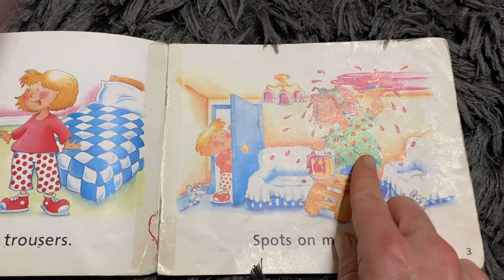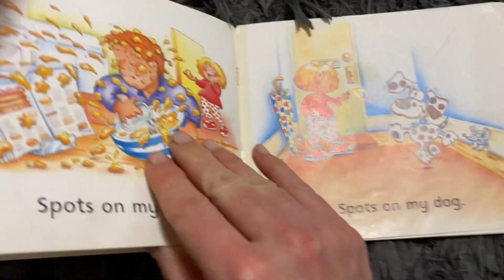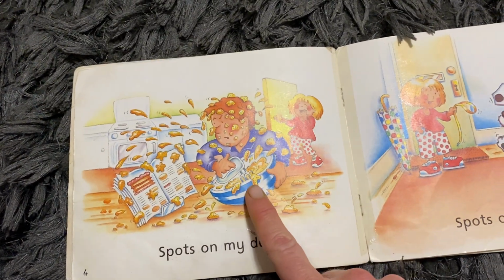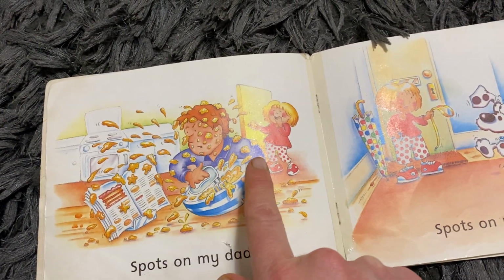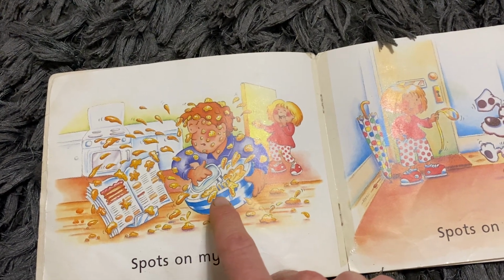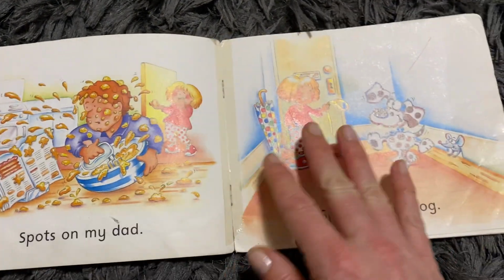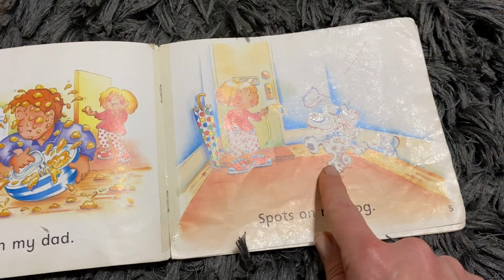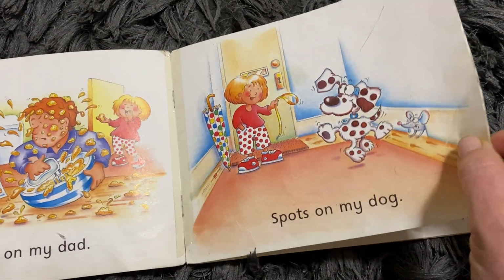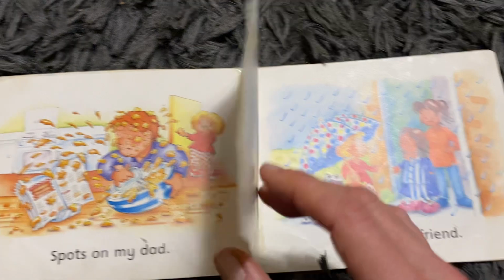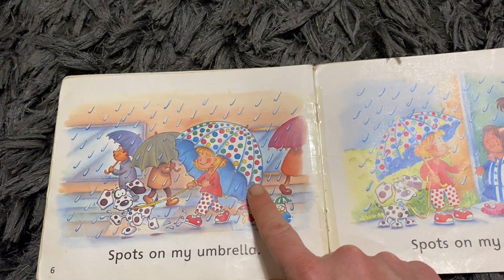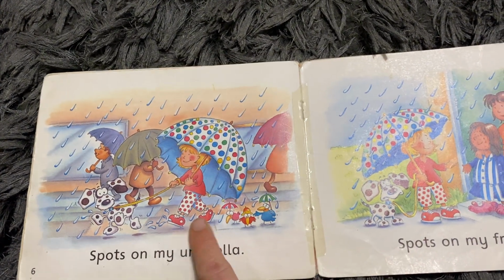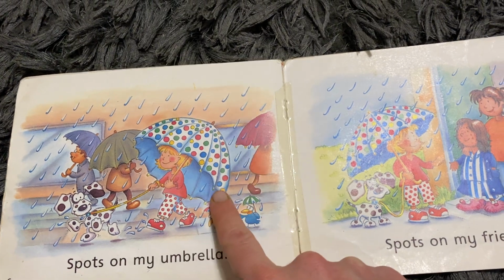Oh no, look, Mum's covered in spots. Dad's got spots all over him this time. What on earth has he done? It looks like he's baking. He's covered in spots. Poor Dad. The dog's even spotty. What else is on this page? Look, we've got a spotty umbrella and a spotty dog and spotty trousers. Lots and lots of spots with spotty umbrellas.